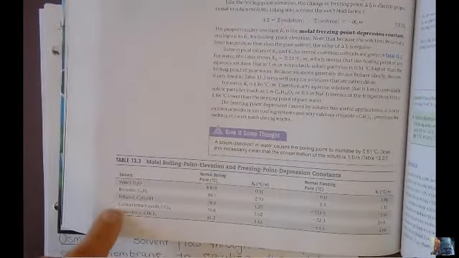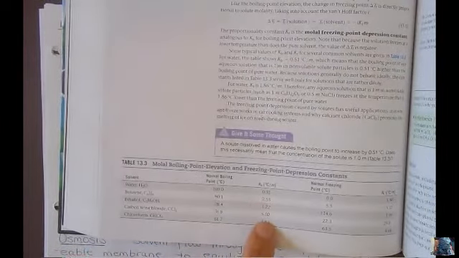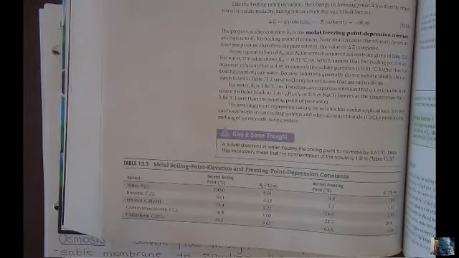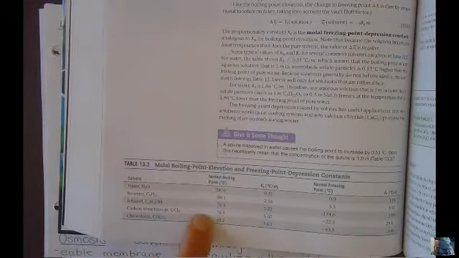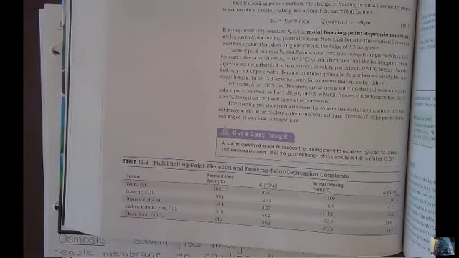It gives you water, benzene, carbon tetrachloride, chloroform, and tells you their freezing point depression constants and their boiling point constants. These are the solvents. How much their freezing point is depressed or boiling point is elevated doesn't matter what you put in, but when you put stuff in, it's going to lower the freezing point and raise the boiling point. This is a good graph.